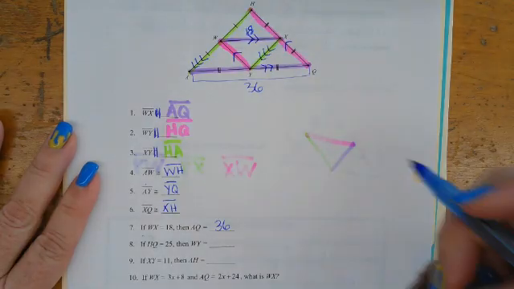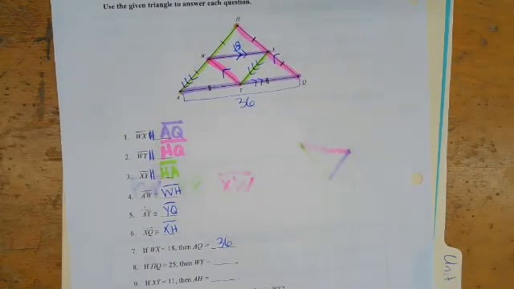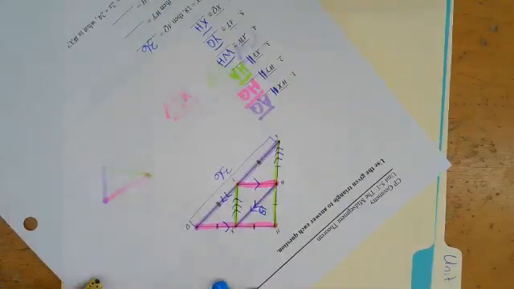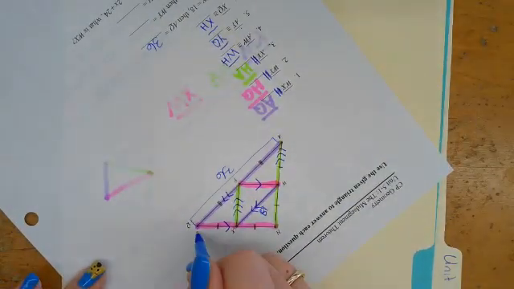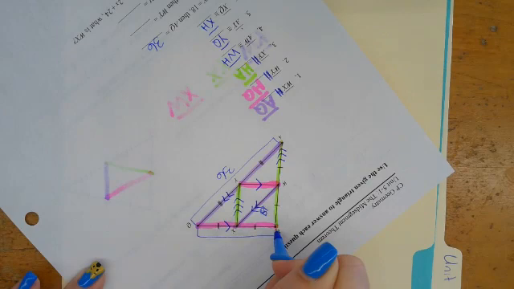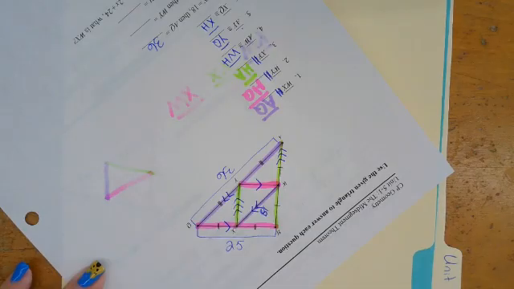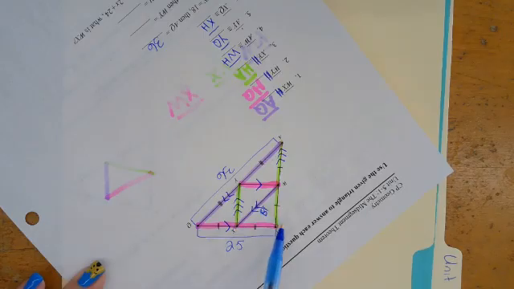So now it's telling me, I'm going to turn my triangle. It's telling me that HQ is 25. Well, this line here, HQ, is parallel to WY up here.